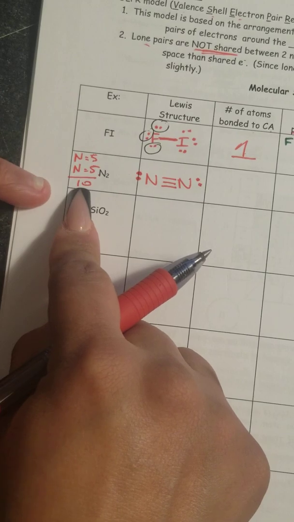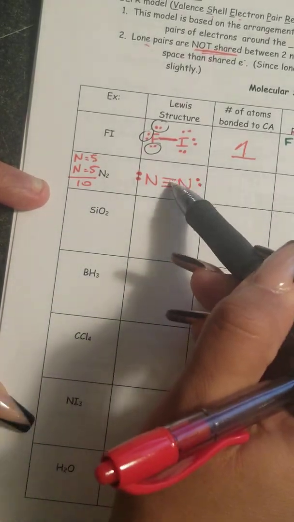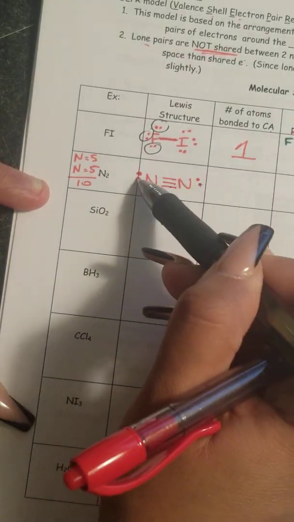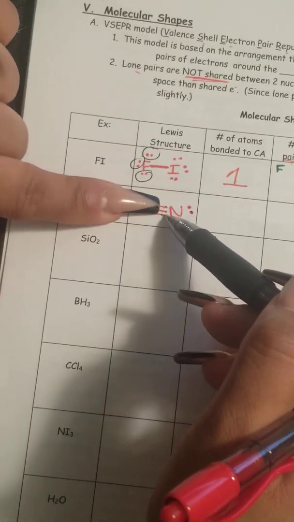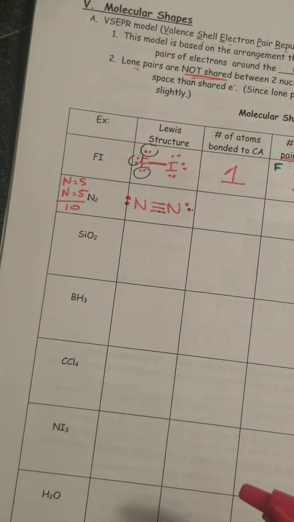So a total of 10 electrons, and here they are. 2, 4, 6, 8, 10. And let's look at nitrogen just by himself. 2, 4, 6, 8. Check. 2, 4, 6, 8. Check. So all of that matches up.